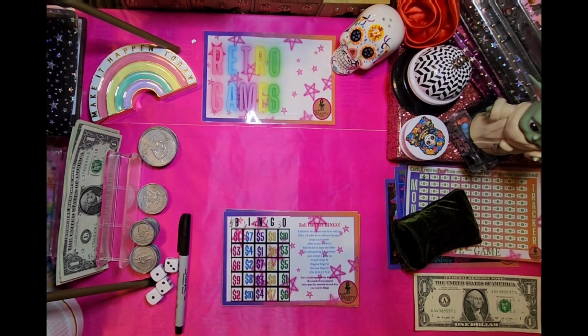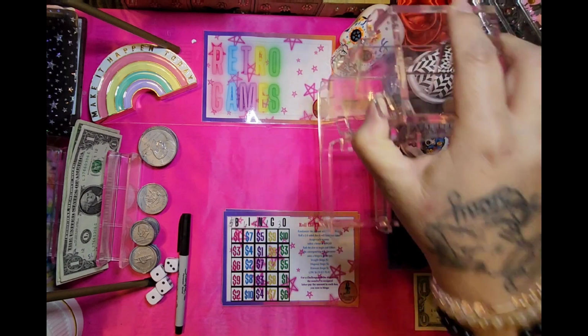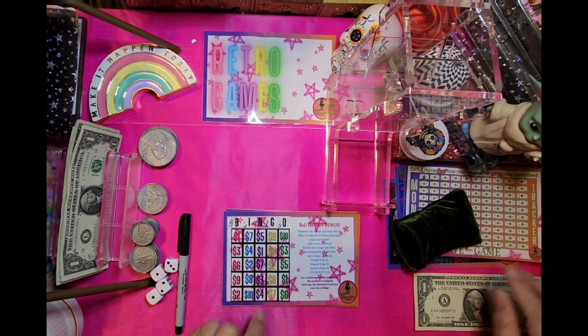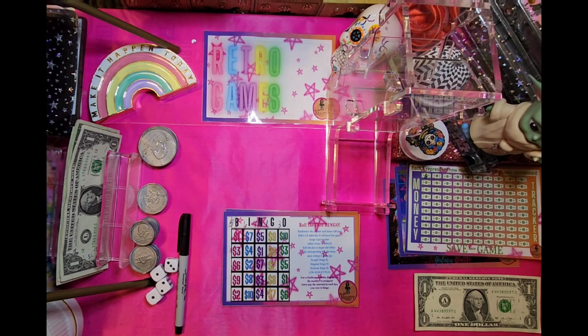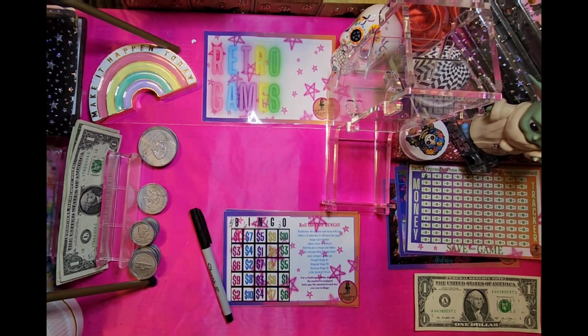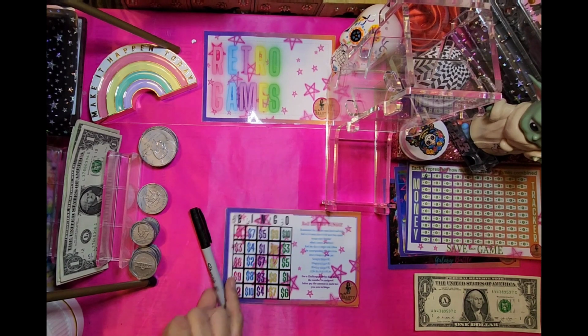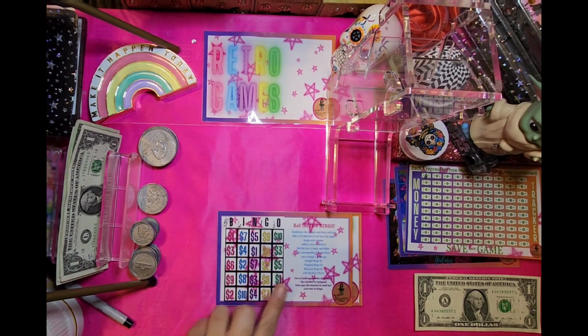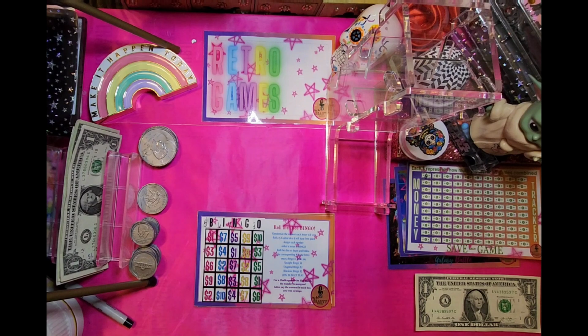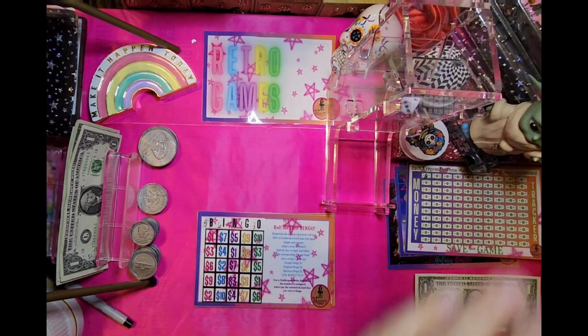You know what? Let me get my dice tower. I feel like I haven't even played with my dice tower in forever. And then we got my little chips. Go ahead and put these away. Okay, let's get started, guys. Sorry. Took a minute. I couldn't remember my own game.